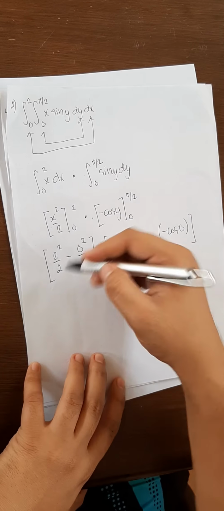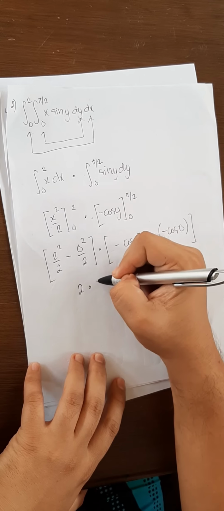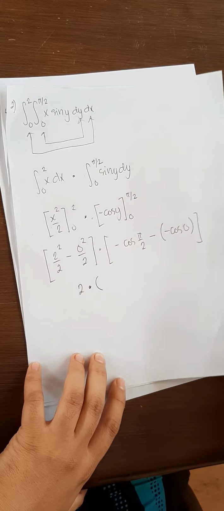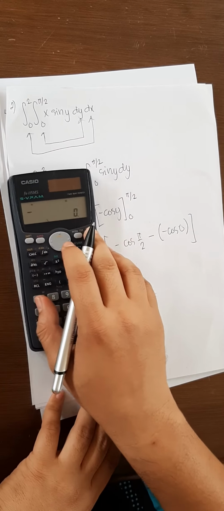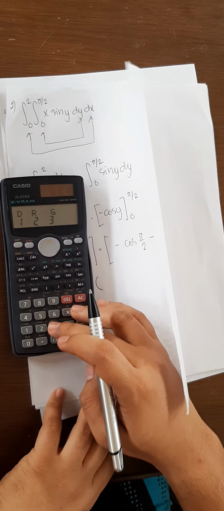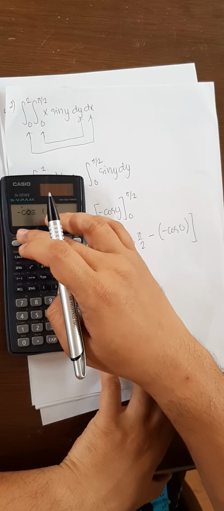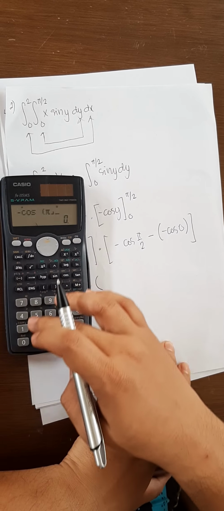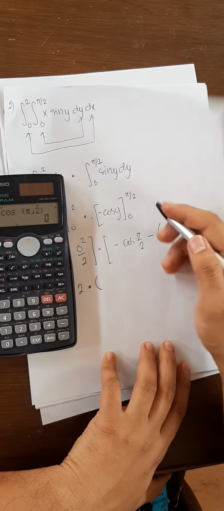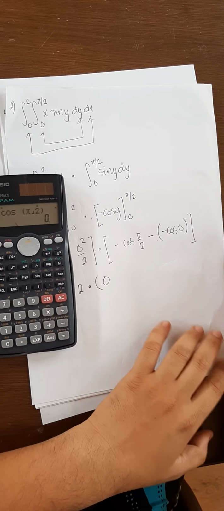So 2 squared over 2 is 2 minus 0, multiplied by negative cosine pi over 2, which is 0, then minus negative cosine 0.